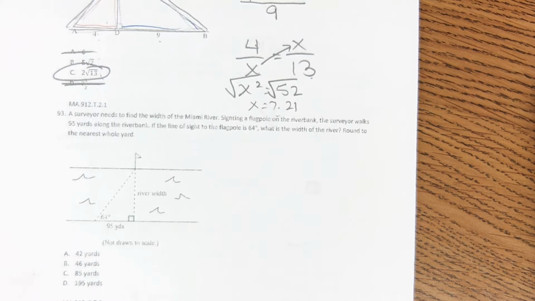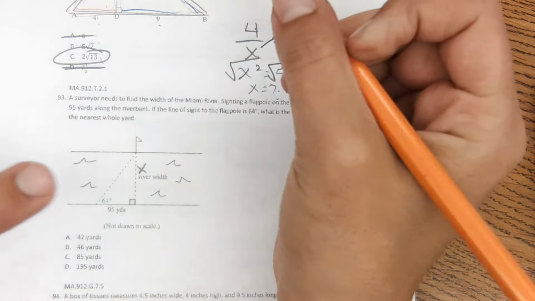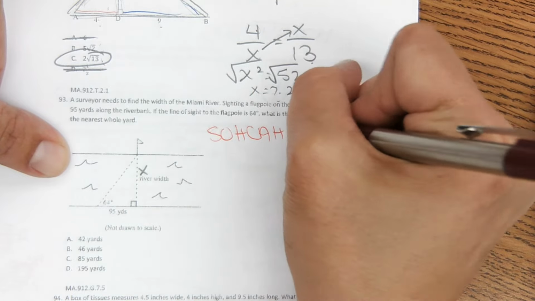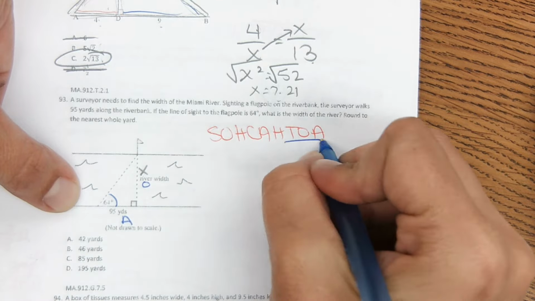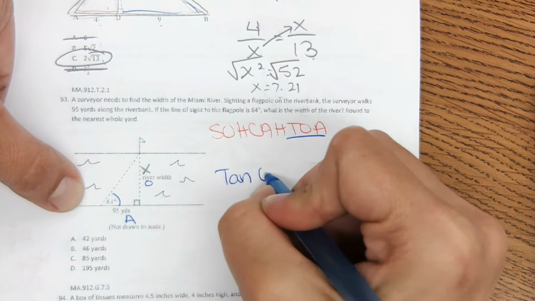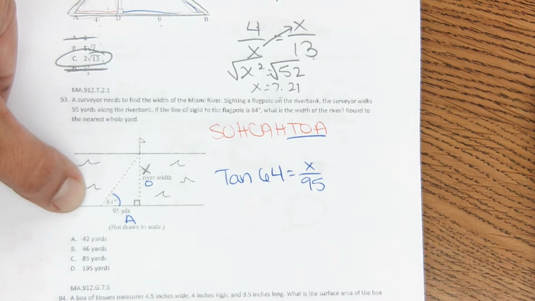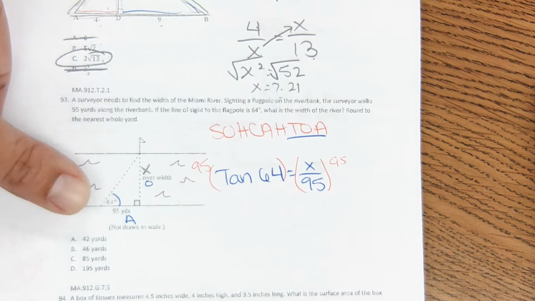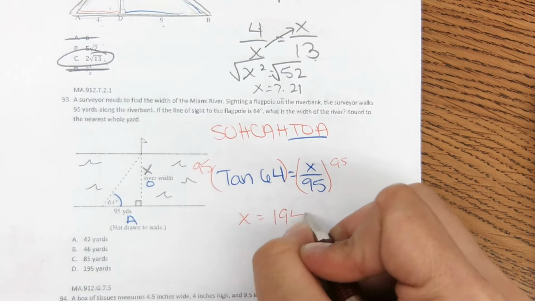Number 93. A surveyor needs to find the width of the Miami River. So this is what we're trying to solve for. We are going to use trig, so SOHCAHTOA. And then from this angle we have opposite and adjacent, so we'll use tan. tan of 64 equals x over 95. Multiply both sides by 95. And it comes out to 194.78. So x equals 194.78.